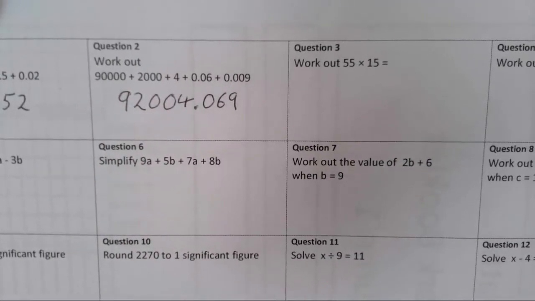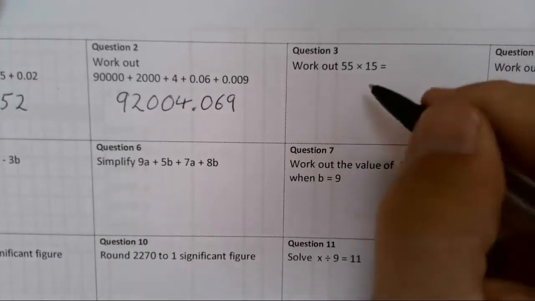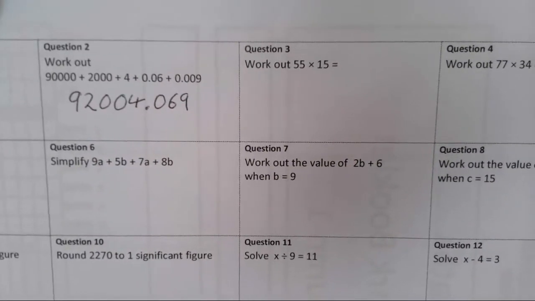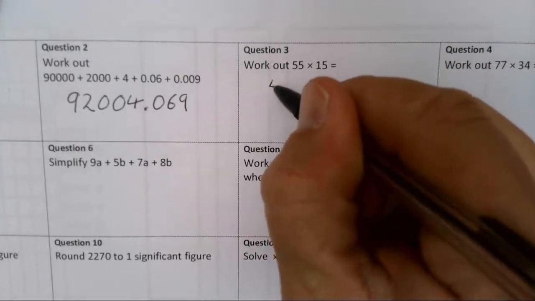Question 3. 55 times 15. I want to see some sort of working out. It could be a column method. If you've learned a grid method, in general we work with a column method, or any kind of other method, like a mental method, which could be something like this.